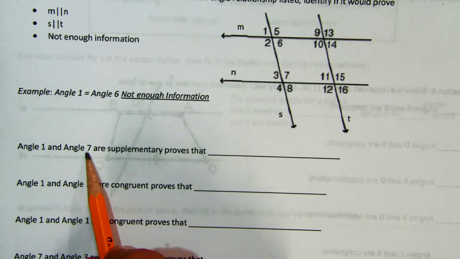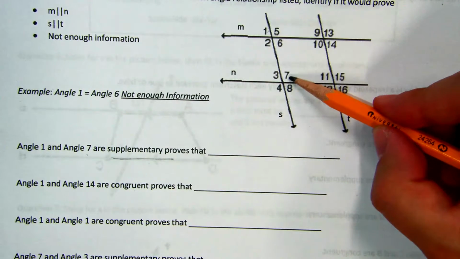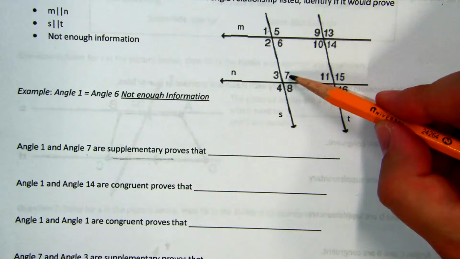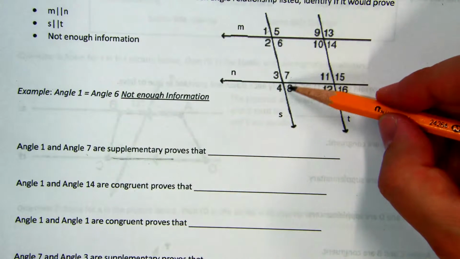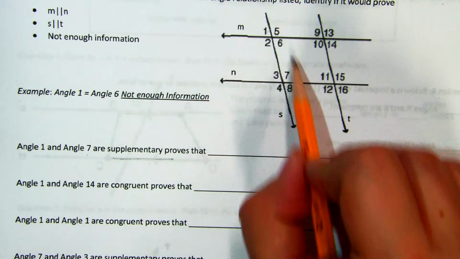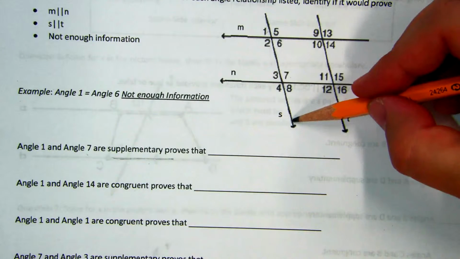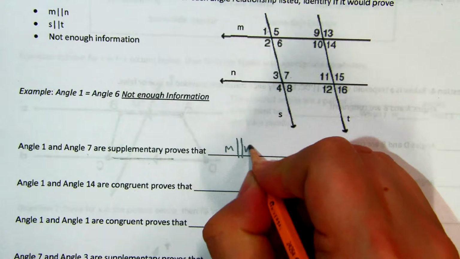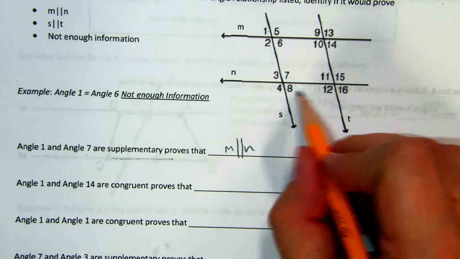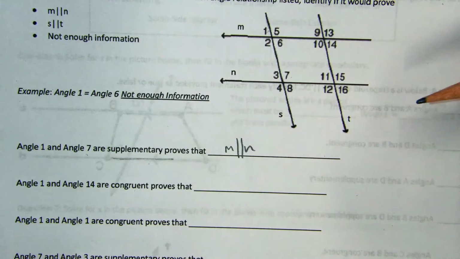Angle 1 and angle 7 are supplementary. What would that prove? 1 and 7. Acute, obtuse. Okay, so an acute, obtuse pair that's supplementary, that's good. One is on M, one is on N, and they're both on the same transversal S. So that tells me that M is parallel to N. It doesn't tell me anything about S and T. First of all, I don't have any angle that's on T, so it can't be telling me anything about S and T. So it's just that M is parallel to N.